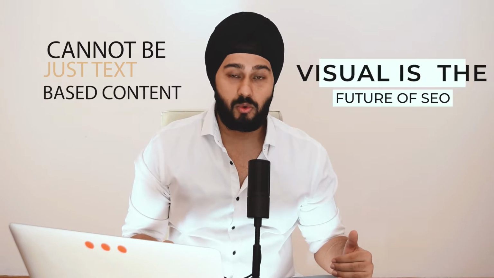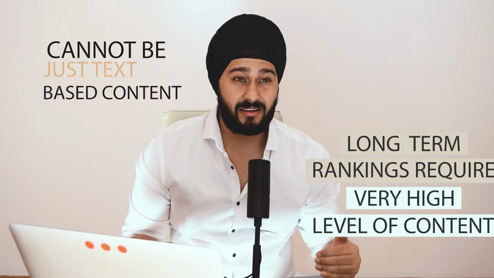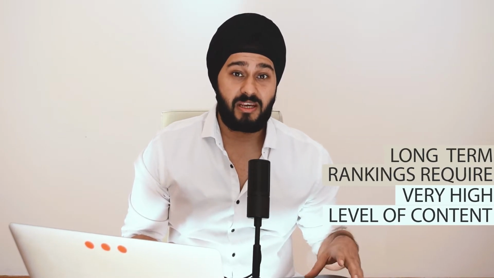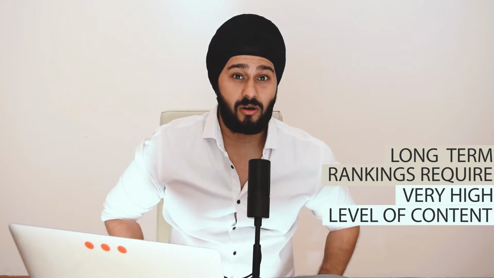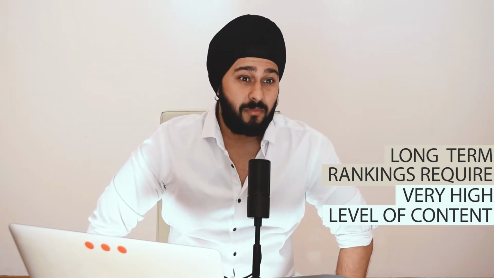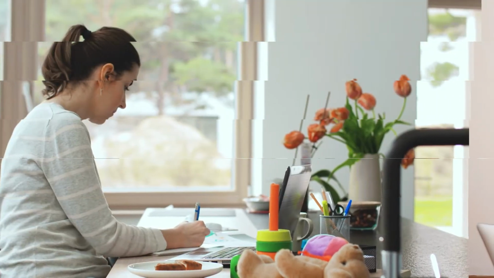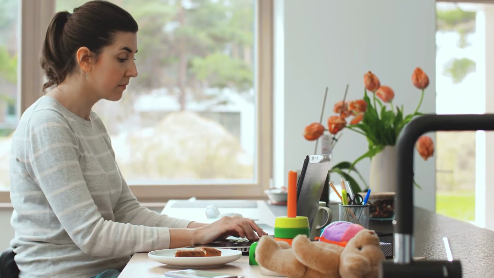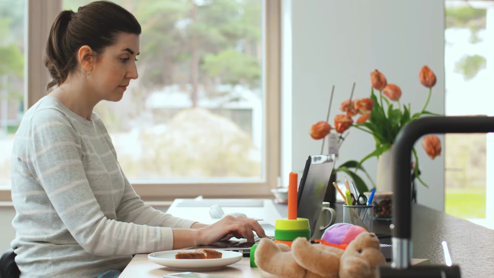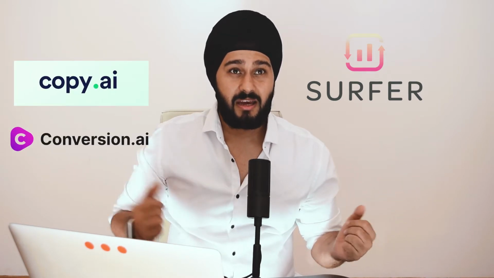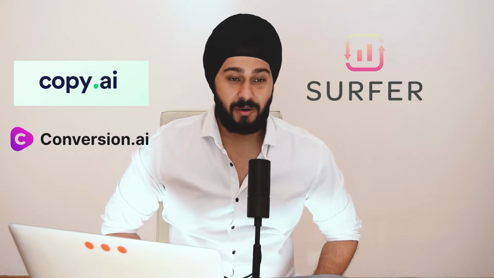The only text-based content that will rank in the long term will be very high quality content, because there are a lot of AI tools coming to market, like GPT-3, which can produce multiple articles in one go. People are publishing like 60 articles a month with just these AI tools. They mix Surfer with different kinds of AI tools, like AI copywriters and Conversion AI. I'm not into that, so I don't remember the names.